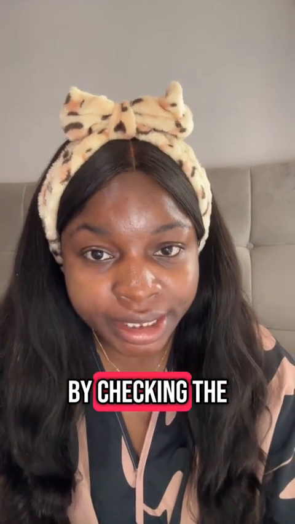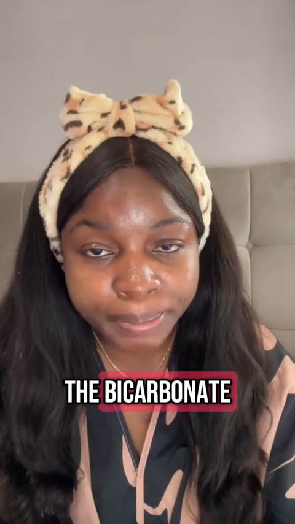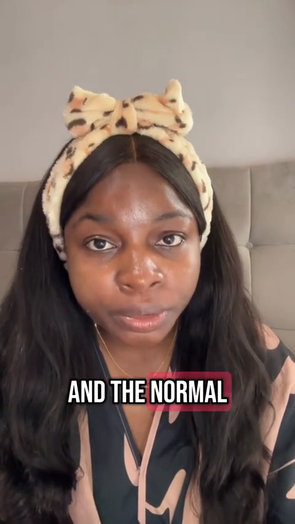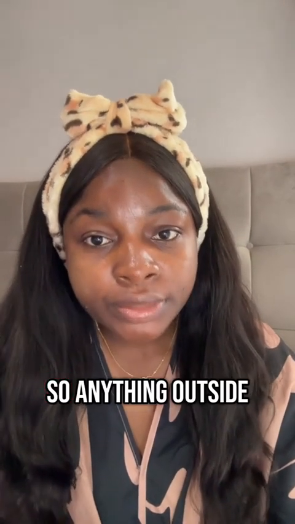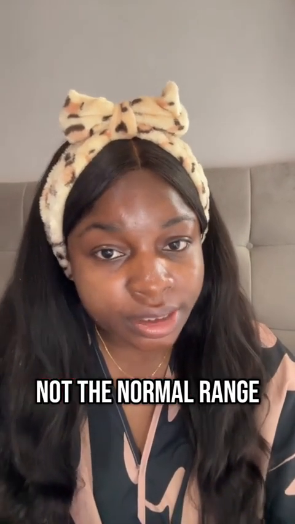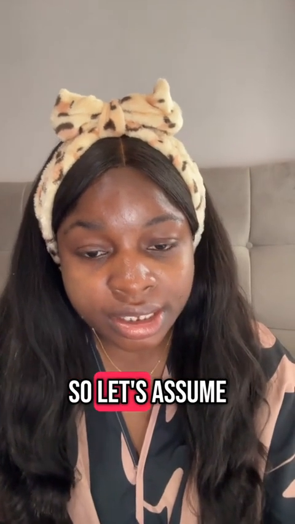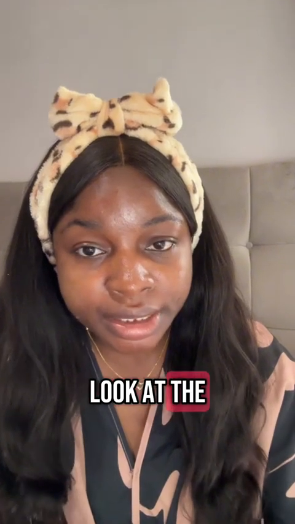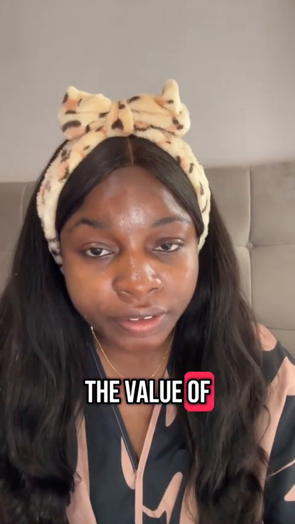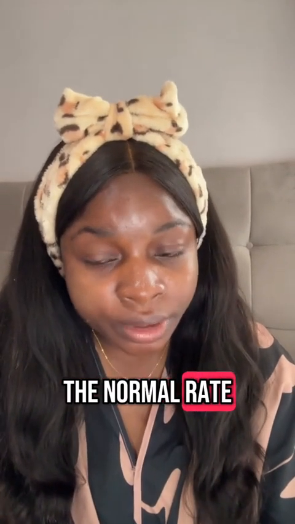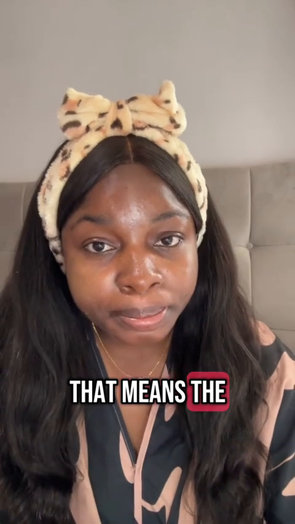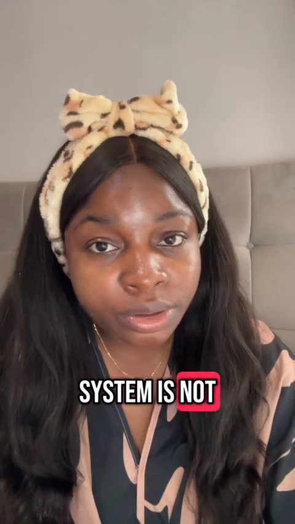How do you check that? By checking the value of the bicarbonate. The normal range, from what I showed earlier, is 22 to 26. Anything outside this range is not normal. Let's assume the bicarbonate is 24, which is in the normal range. That means the renal system is not doing anything to compensate.